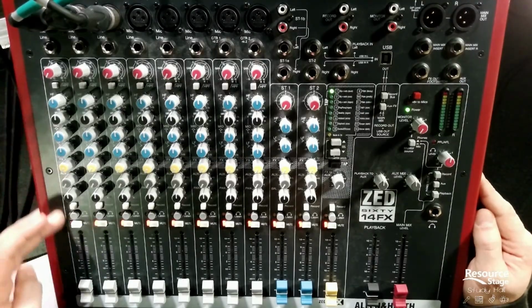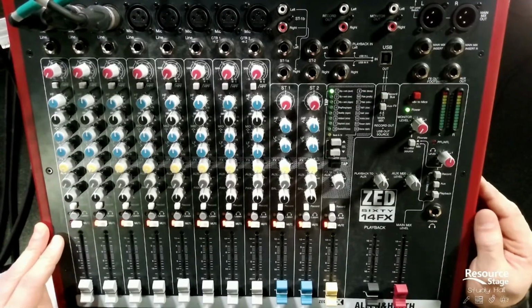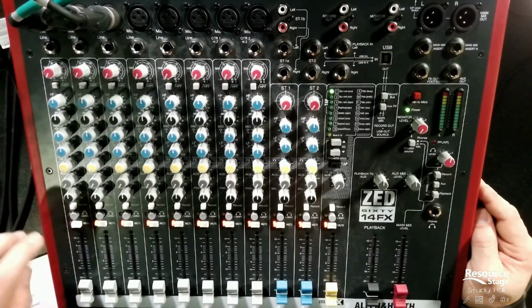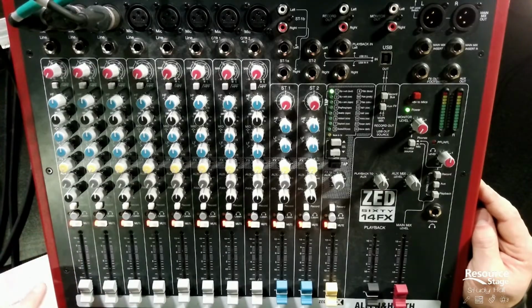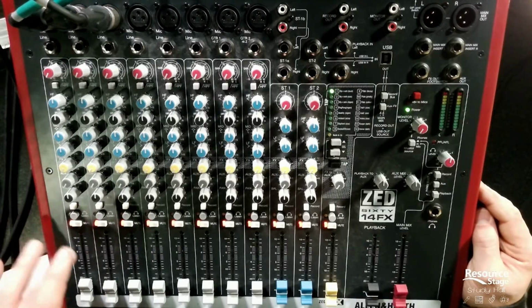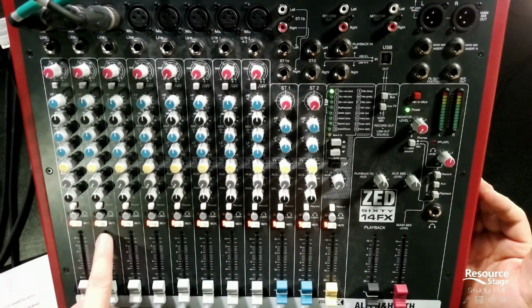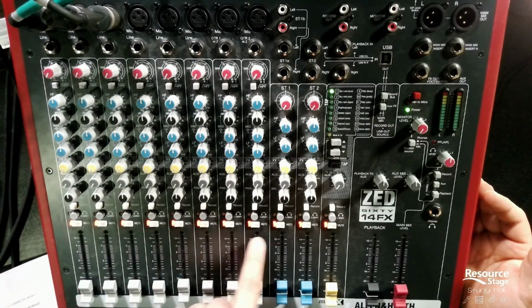On this mixer, there's a couple more buttons specific to this channel. Two important ones here. One has a red light, which maybe we can see a little bit on camera, but it's labeled mute. That simply turns this channel off, essentially. Each one of these channels has a mute button.